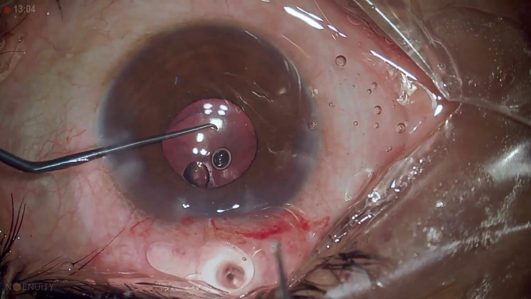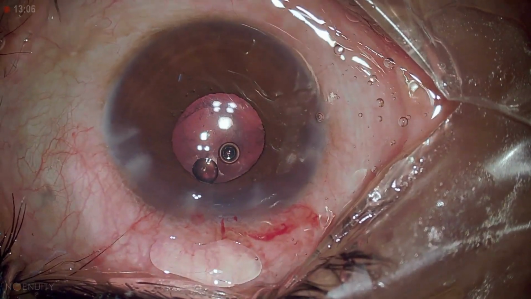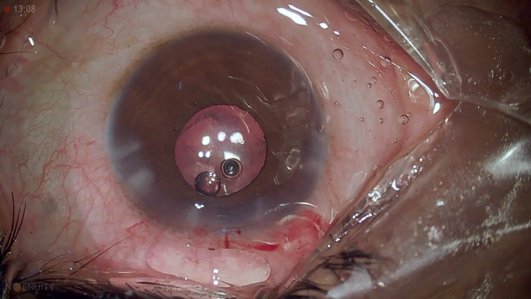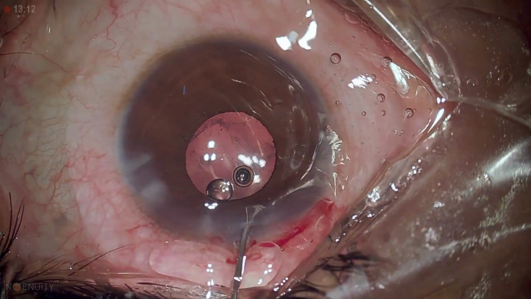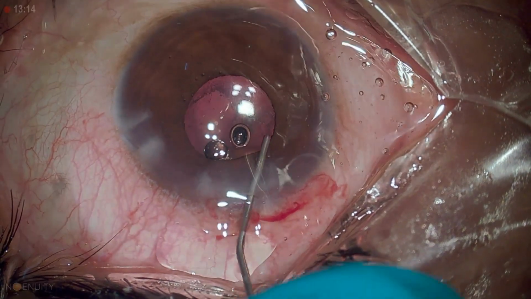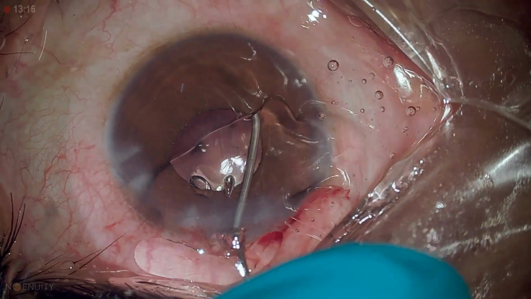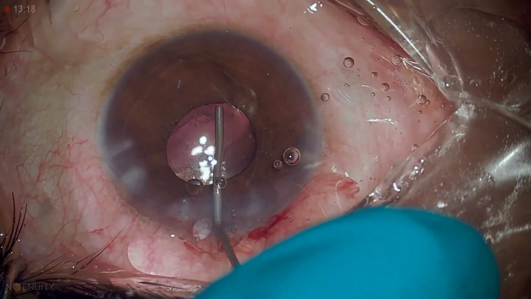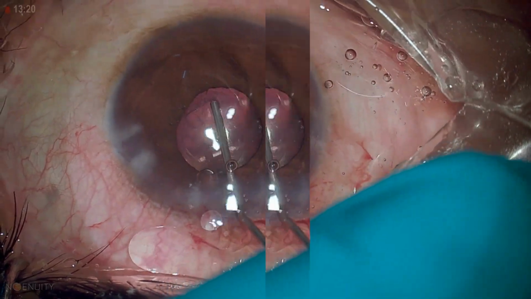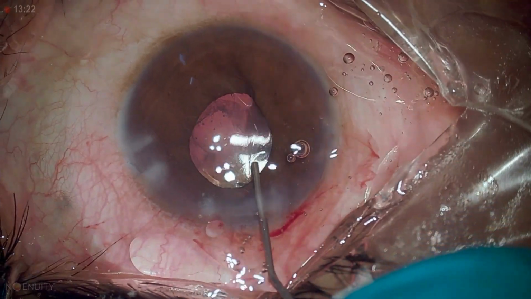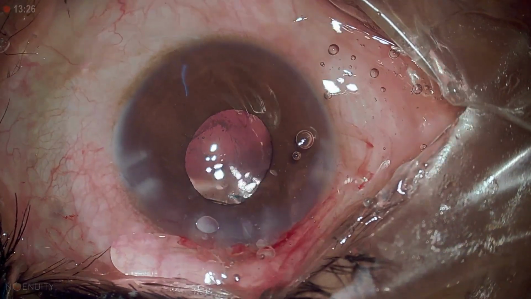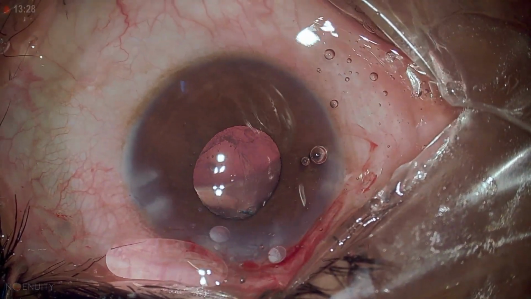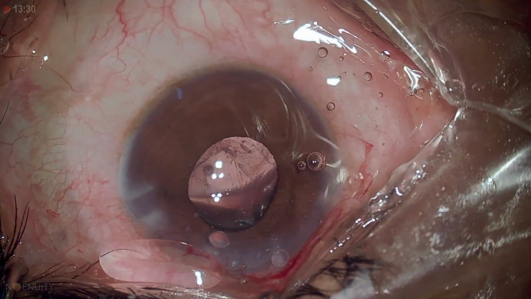So the optic is now tamponading the entire silicone oil behind the posterior capsule and is not allowing that silicone oil to come forward. And once that is done, you form the chamber, hydrate the wounds, and finish the surgery.